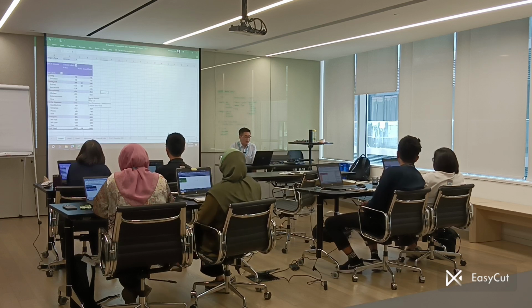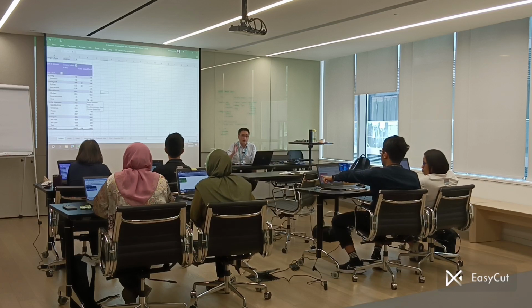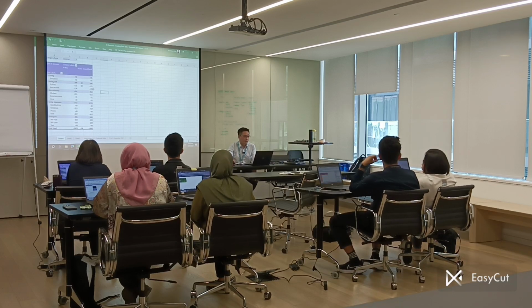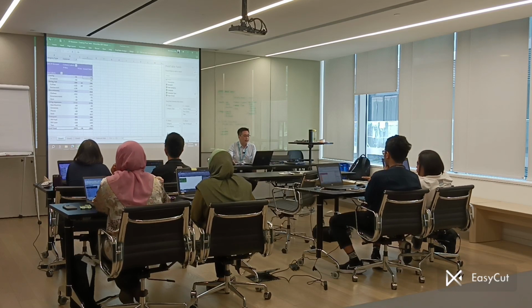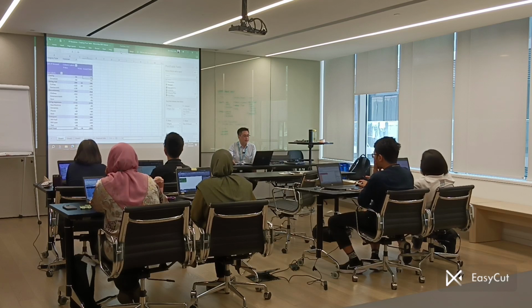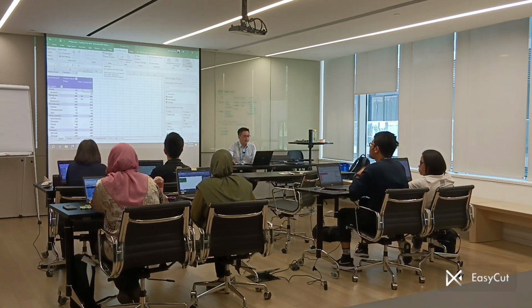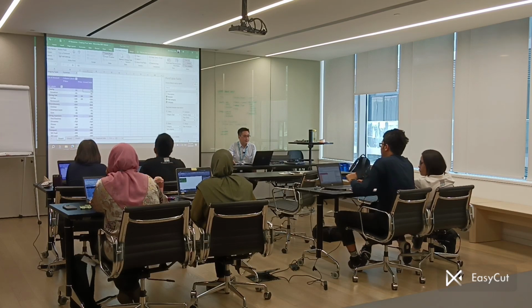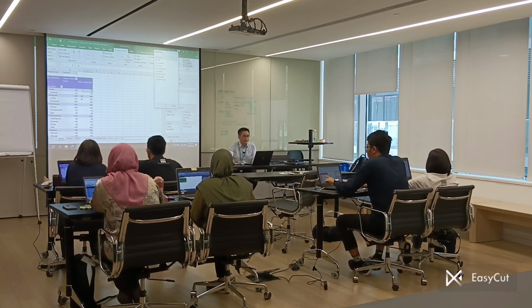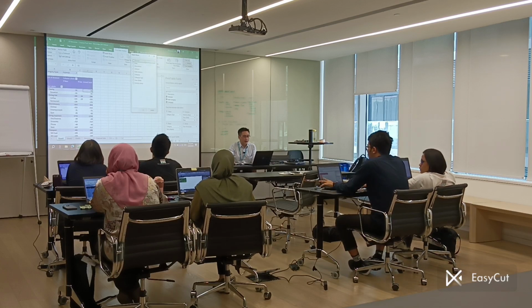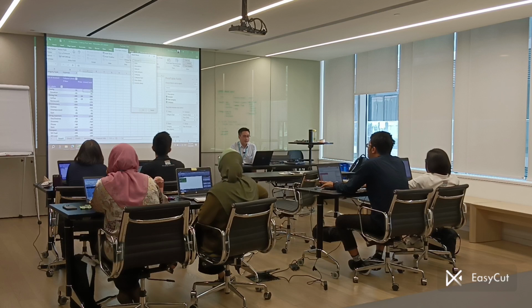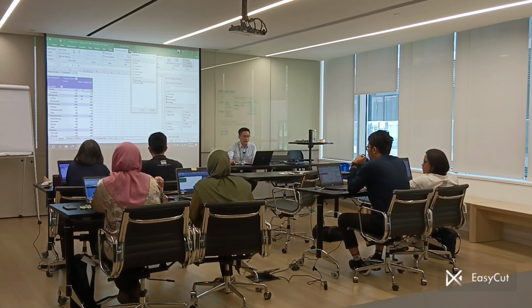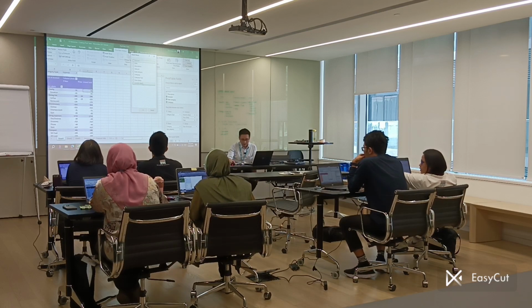If you want to do something fancy, like you want to create buttons for people who use this, under here, analyze, insert slicer. From here, you have the same table headers that you have, including the grouping that you made just now.